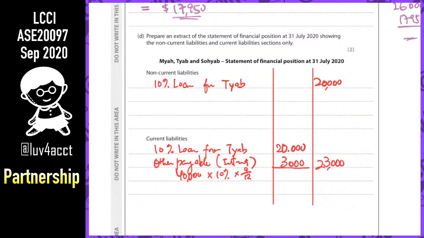So this total you can choose whether to give it or not, because for this extract, usually, of course, during your operations of the company, you will have other current liabilities. Trade payables, or other payables, you still have accruals for other items. So it's just an extract showing the things related to loan. So whether you give the total is not compulsory. But I'll just keep good formatting. Okay, so 2 marks only for this one.